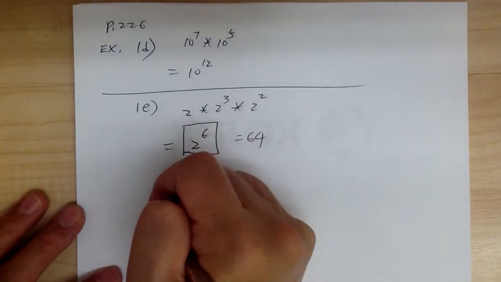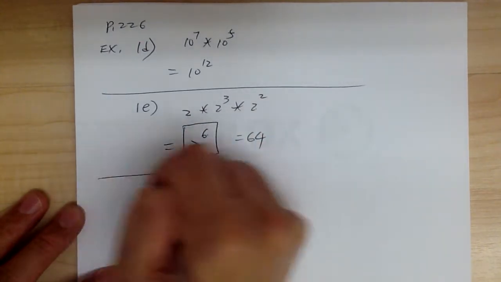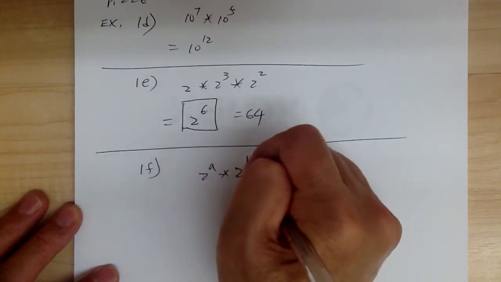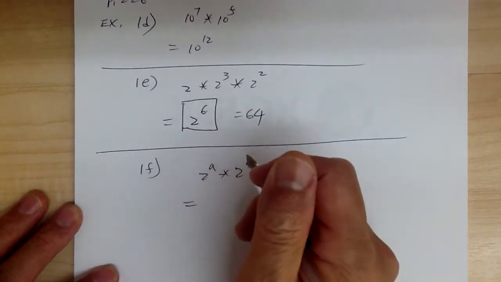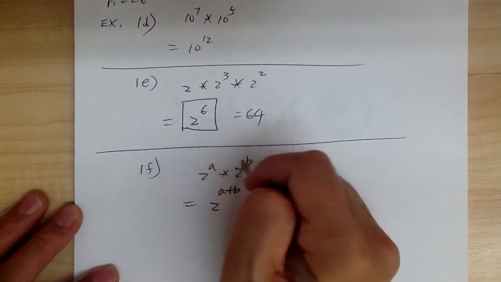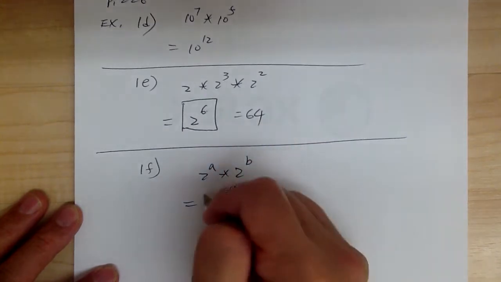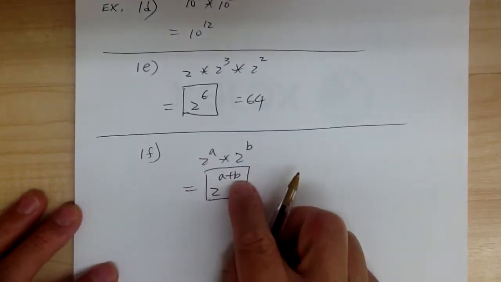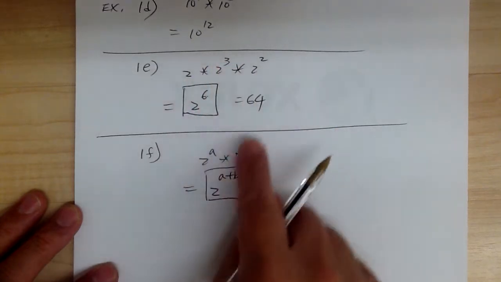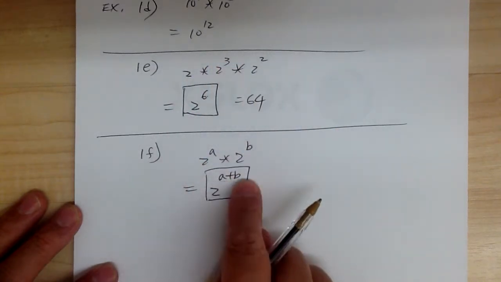Okay. Let's go to 1f. You have 2 to the a times 2 to the b. So again, this is just applying your definition. You're just going to get 2 to the a plus b. Right? When you have exponents and you're multiplying, you just add the exponents. In this case, they give you the variables, so you just add.